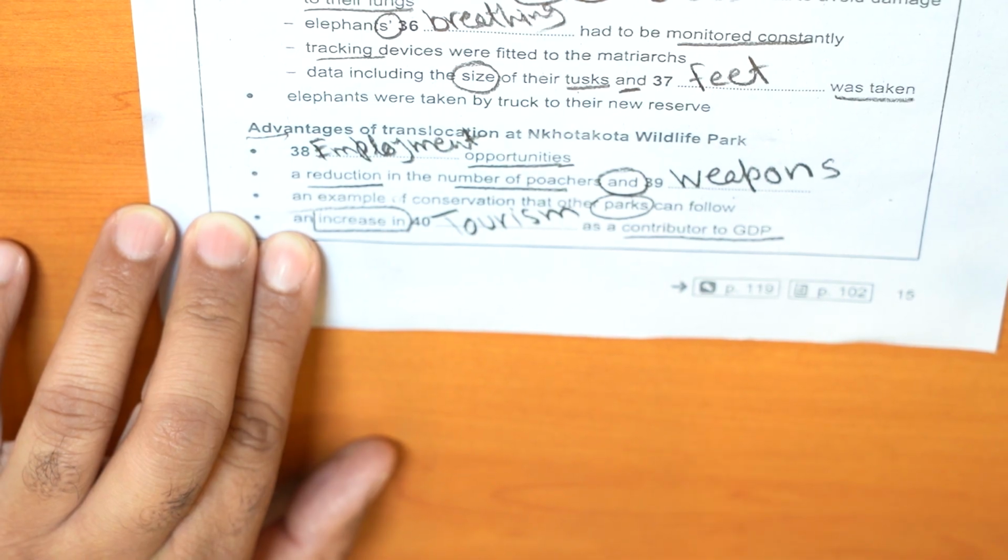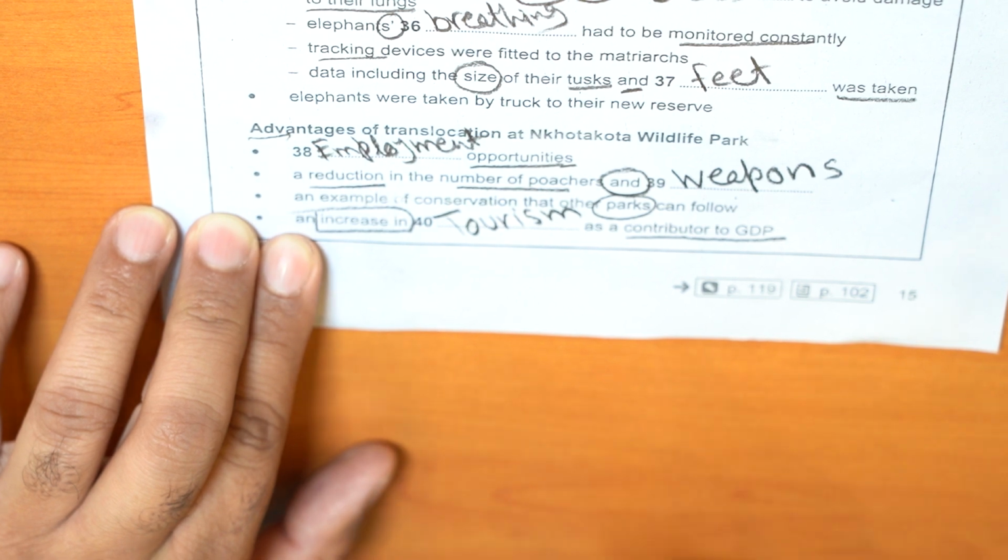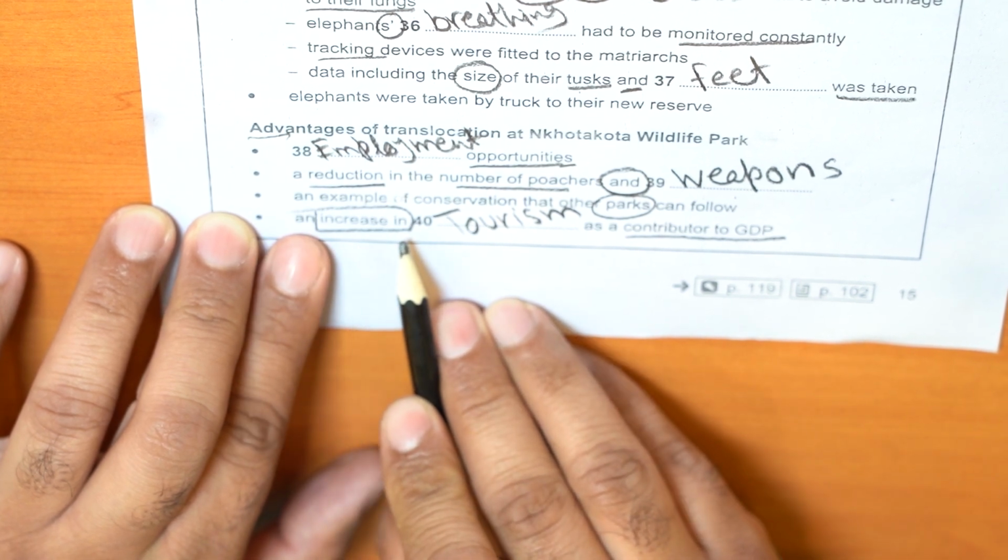Ecosystem, and providing a sustainable conservation model which could be replicated in other parks. All this has been a big draw for tourism.